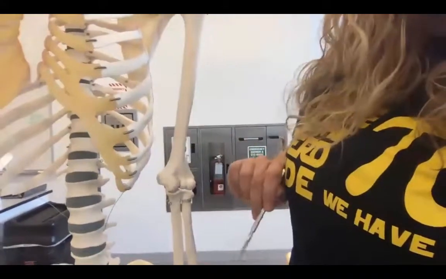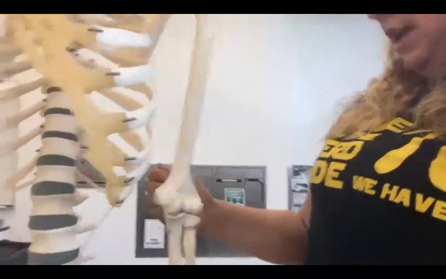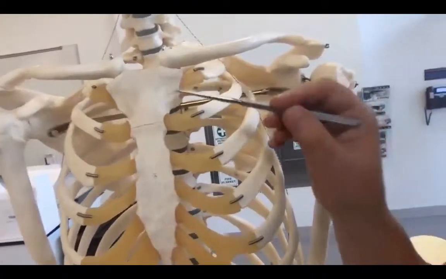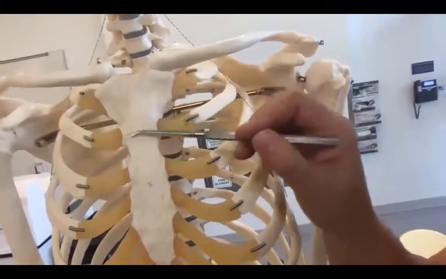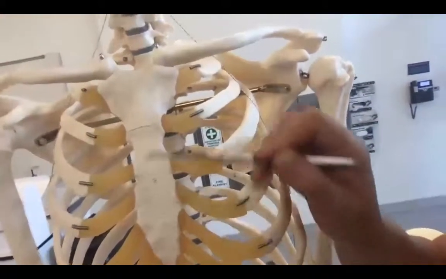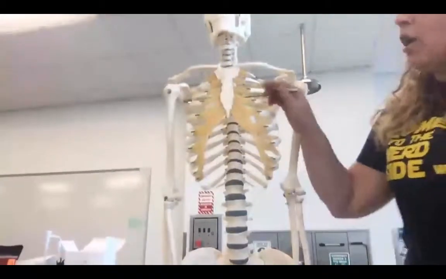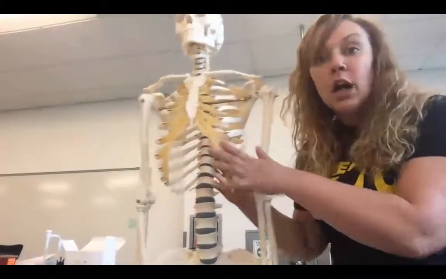Those are the false ribs because they're not truly connected to the sternum. And then these last 2, you can see 1, 2, they're not connected at all. Those are floating. Again, if you're looking at here, you might be able to see this is the manubrium. You have the line here. The gladiolus is here. And the xiphoid process is down there. Again, all of this area that you can see here, costal cartilage.